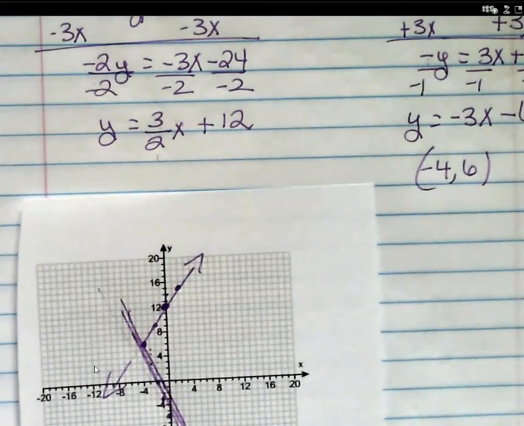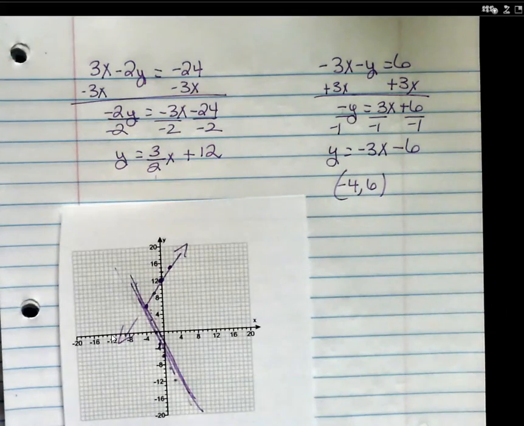All right, so that is how to solve a system of equations by graphing.